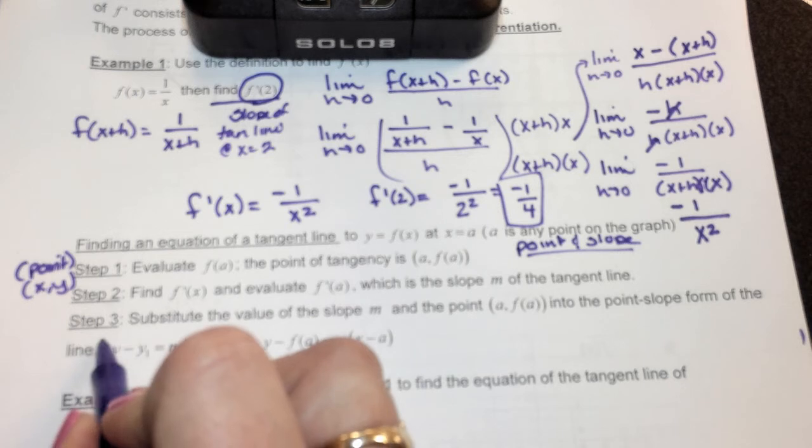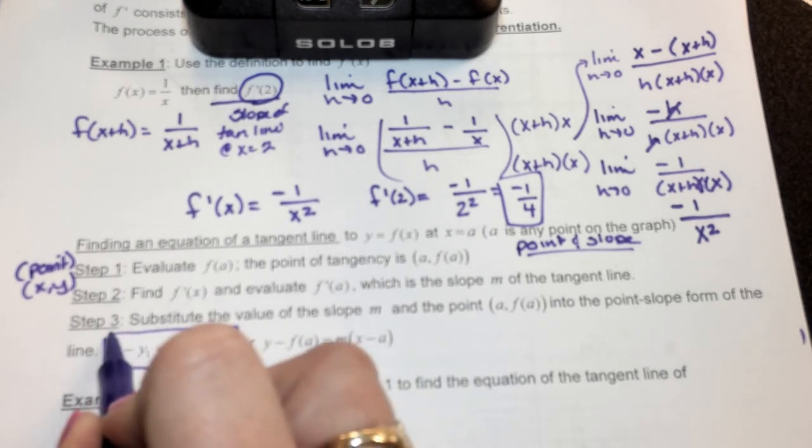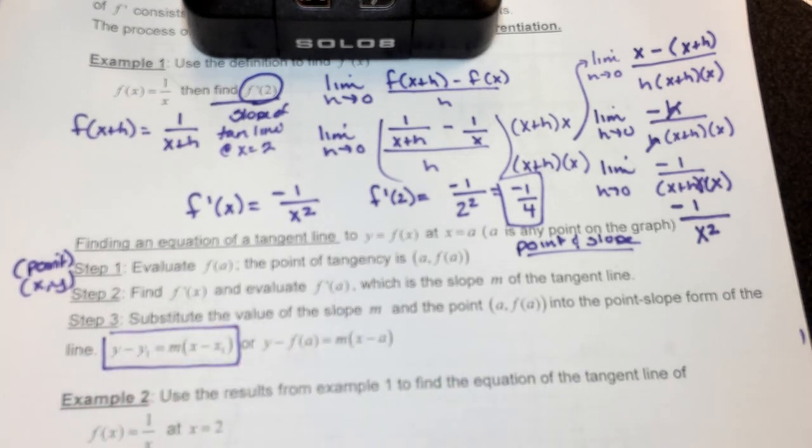And then again, remember, here's your point slope form. Remember, point slope form is an acceptable form. So that's how you write the equation of the tangent line.